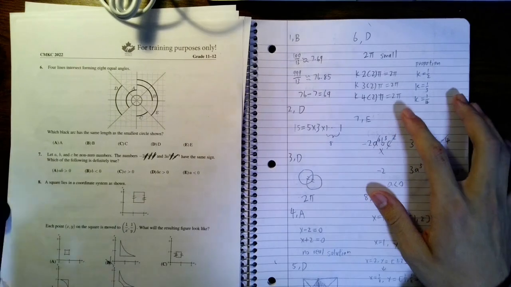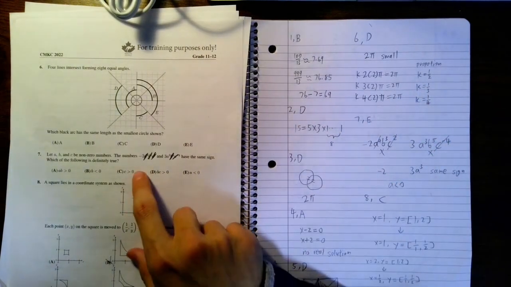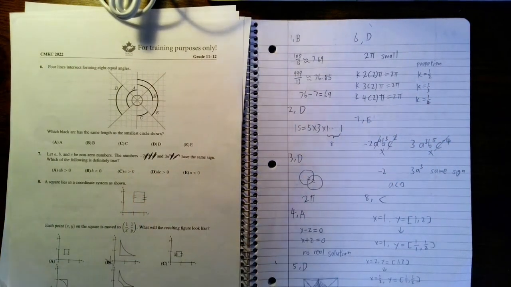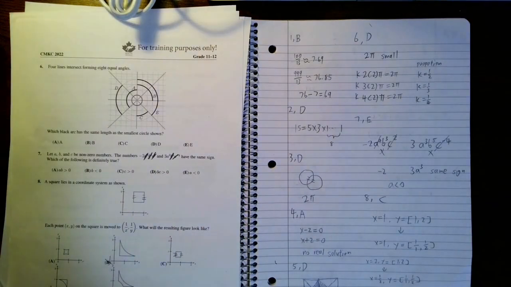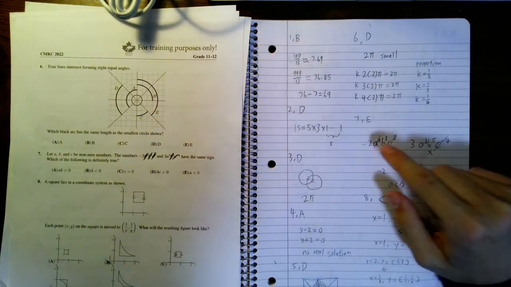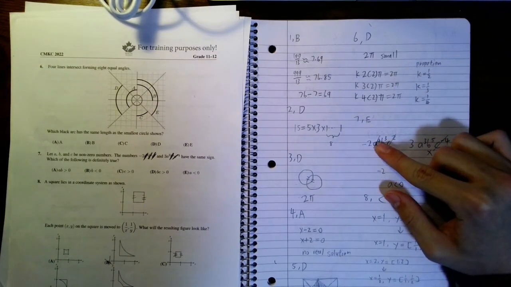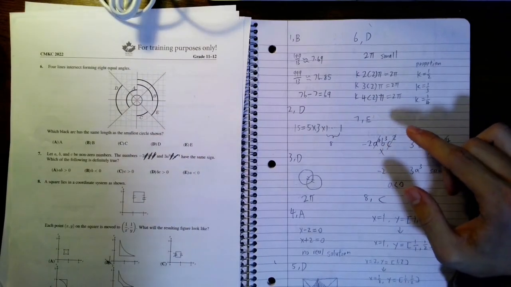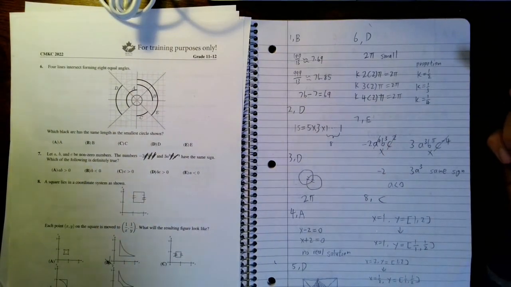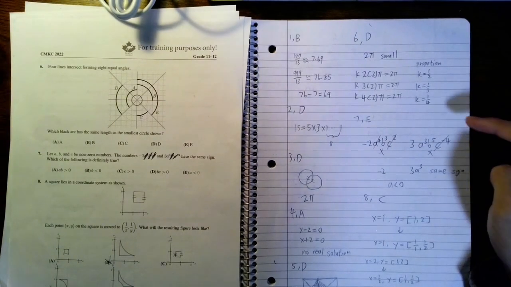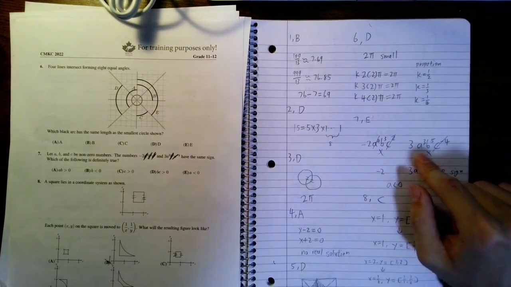Question 7. So we have those two numbers and need to make sure that they have the same sign, and which one of the following conclusions is definitely true. So first things first, if the power is an even number, we just cross that out because it's going to be positive anyway. It's not going to be determined by this, and that's what we have left.